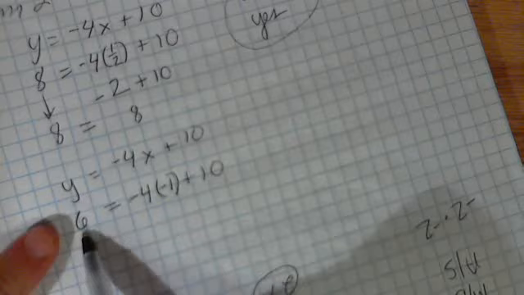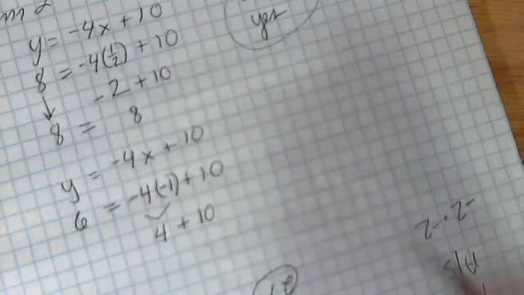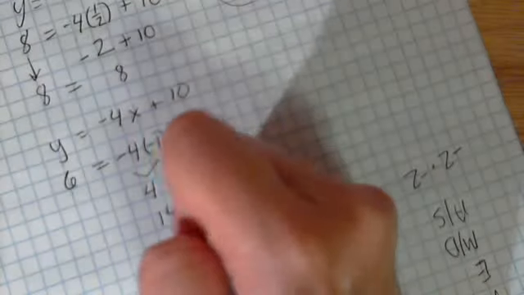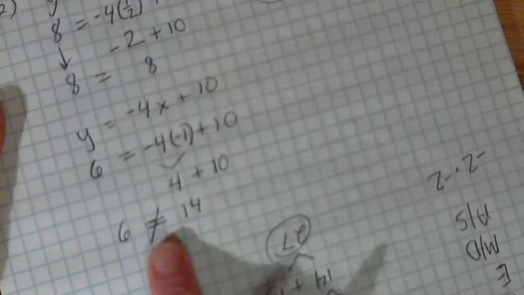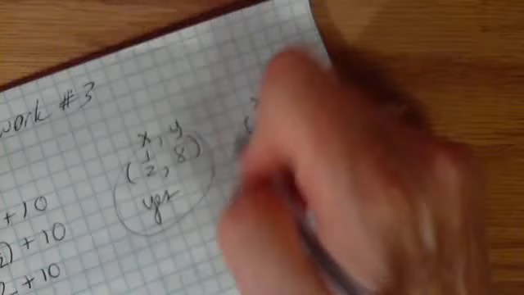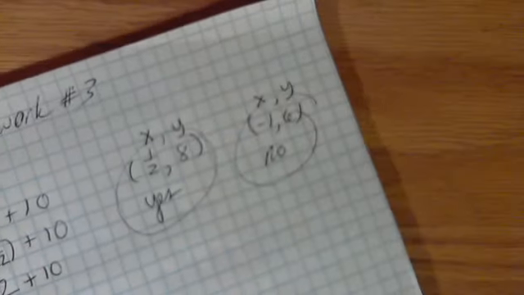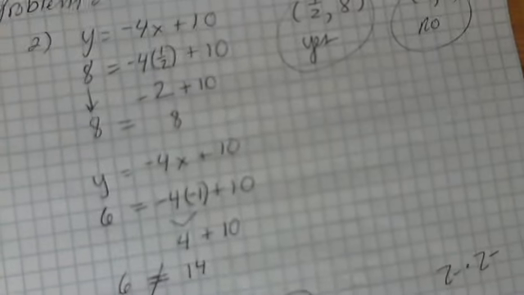Alright, now again we calculate the busy side of the equation to see if it equals 6. Well, negative 4 times negative 1 is positive 4. Bring down the plus 10. And this side equals 14. Now, bring down my other side and check it out. 6 does not equal 14. This is the sign for does not equal. So our conclusion for this coordinate pair, is it a solution to this equation? Absolutely not. I didn't get a true math statement, so we say no. Negative 1, 6 is not a solution. Make sure you show all the work on these problems.